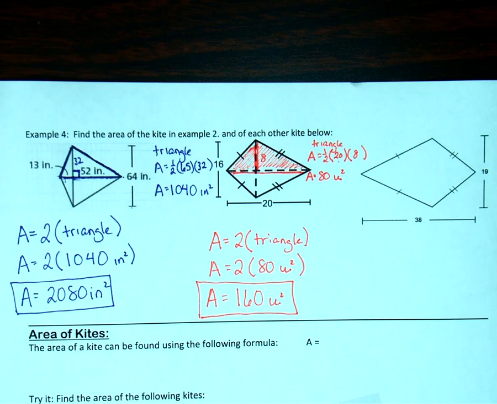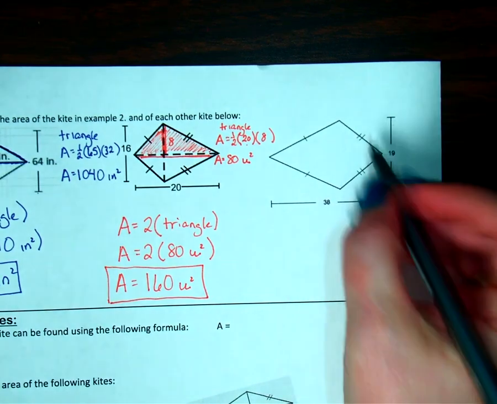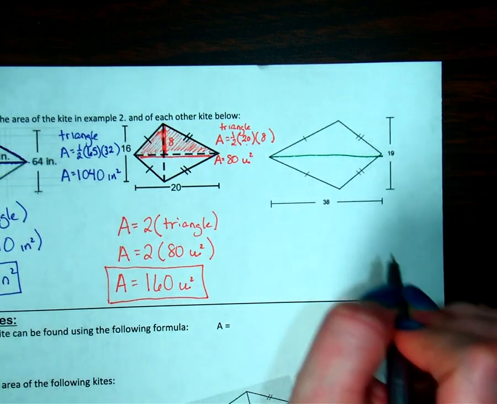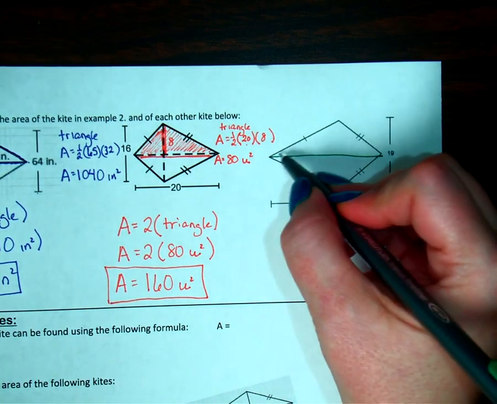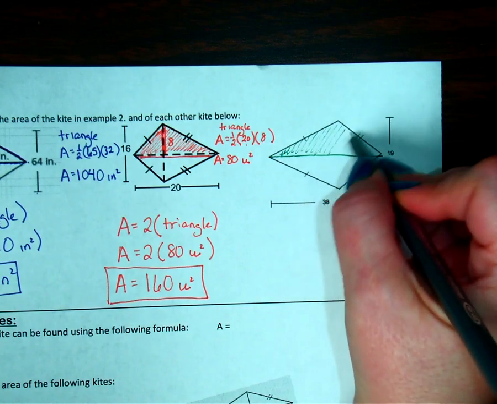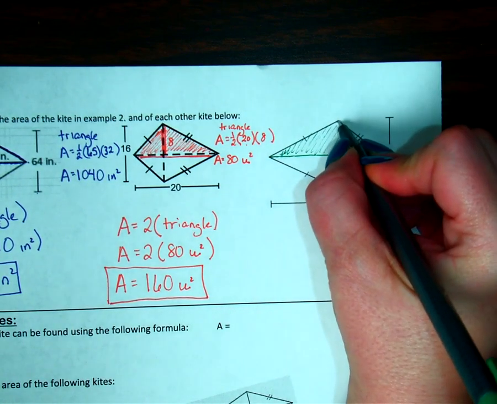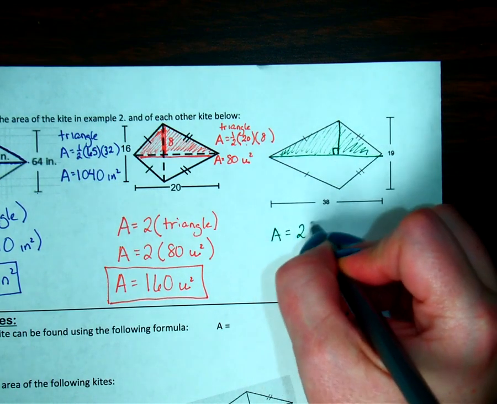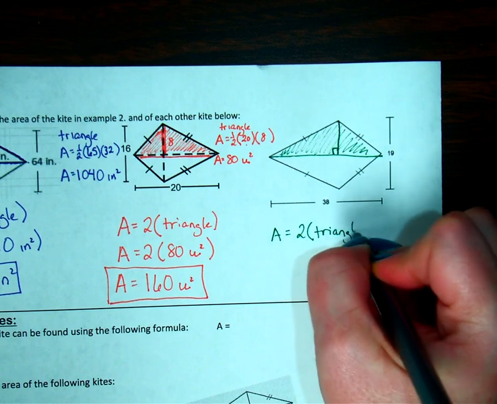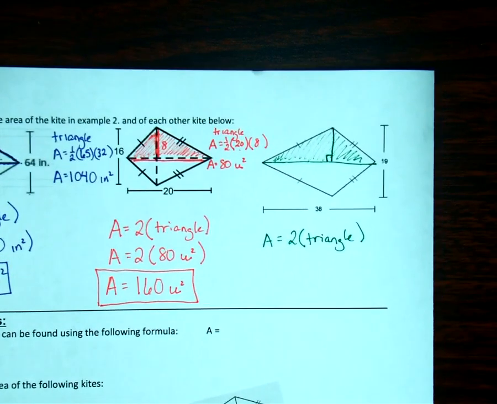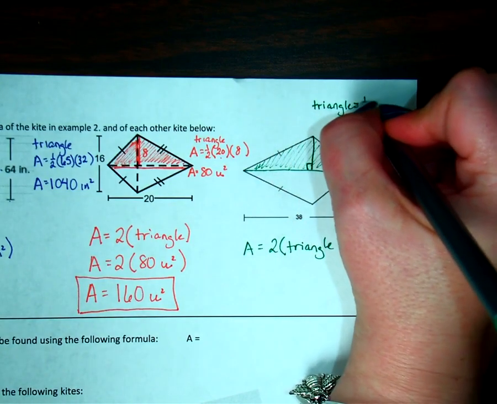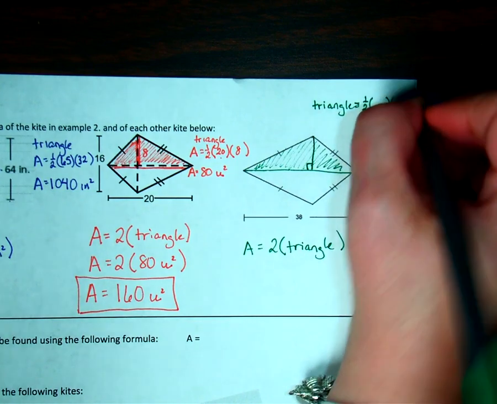Okay? All right. When I look at the next one, here we go, I am going to have to draw in that triangle, right? Because I don't see it there. I need to draw in the top triangle so I can see it there. And I'm also going to draw in its height, because I know the area is going to be 2 triangles. So I need to figure out how big one of those triangles is. So the triangle equals 1/2 its base times its height.